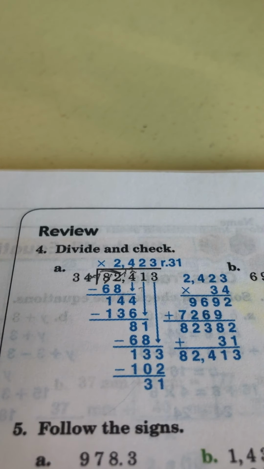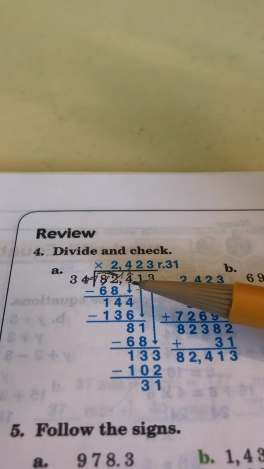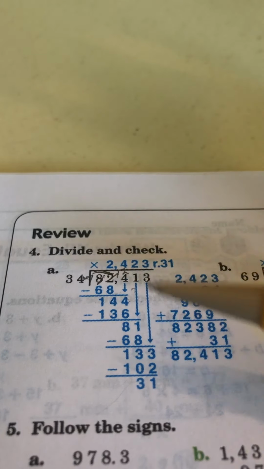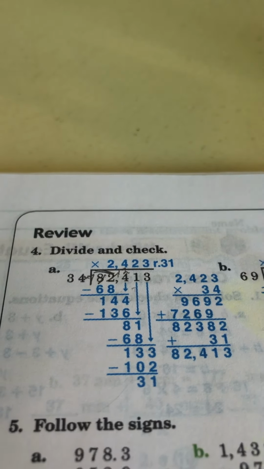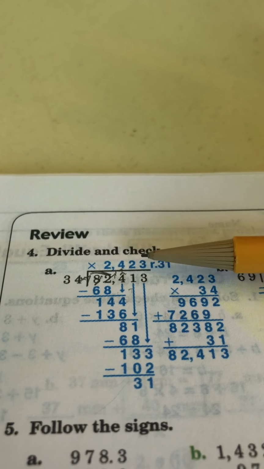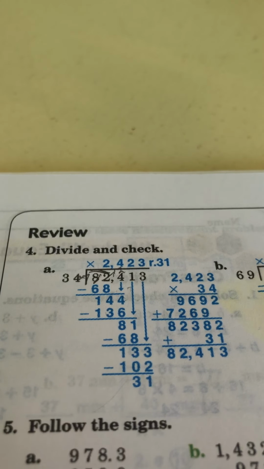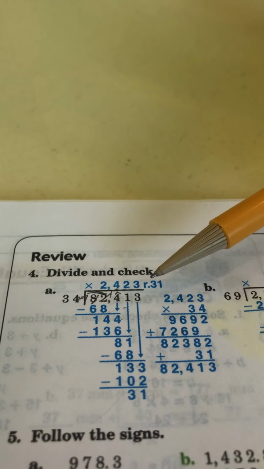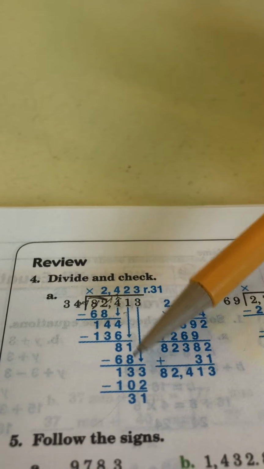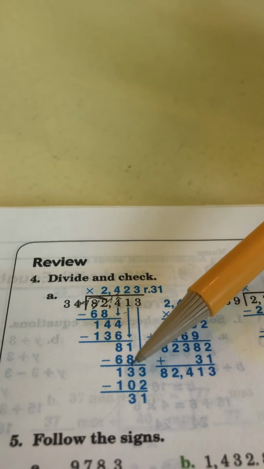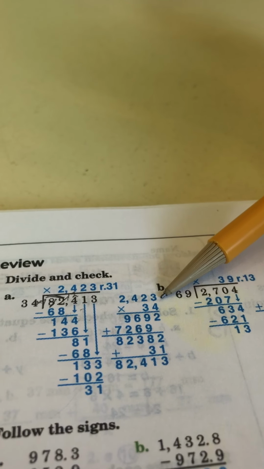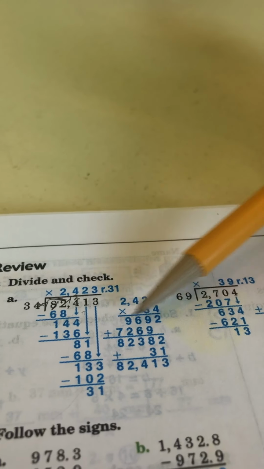So you have to always look at this number and say, like here, the 14 was less than 34, right? The 8 was less than 34, 13 less than 34, 31 is less than 34. It's important that you always gauge this number to make sure that this number up here was as large as it could possibly be. Okay, so now 3 times 4 is 12, carry your 1. 3 times 3 is 9, plus 1 is 10. 3 minus 2 is 1. 3 minus 0 is 3. Your remainder is 31. Now you come over, 2432 times 34, okay? Multiply that out.